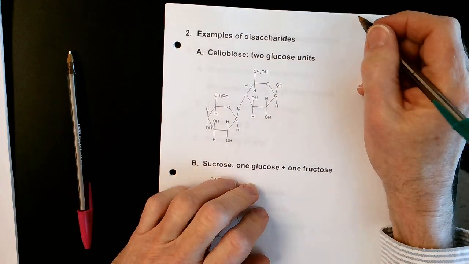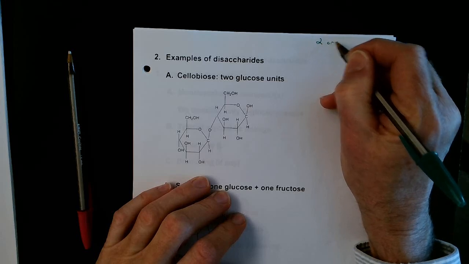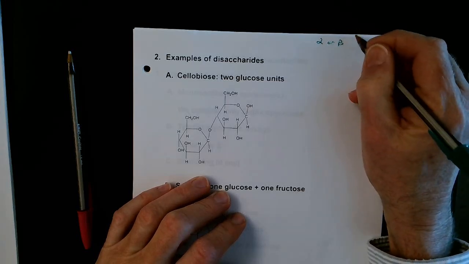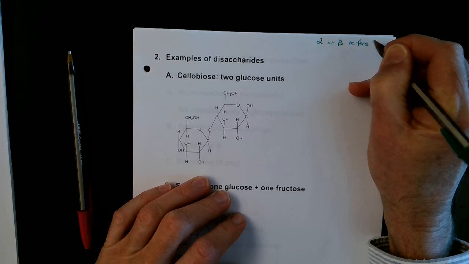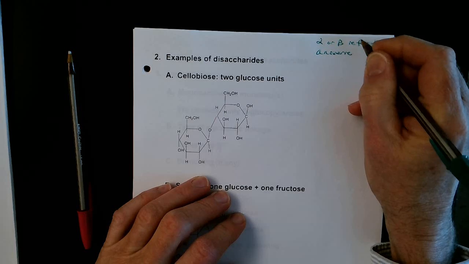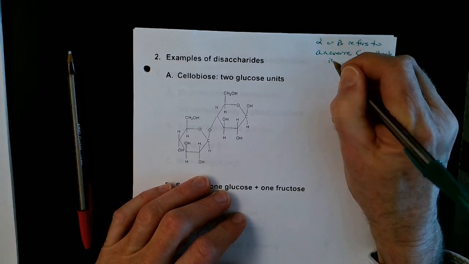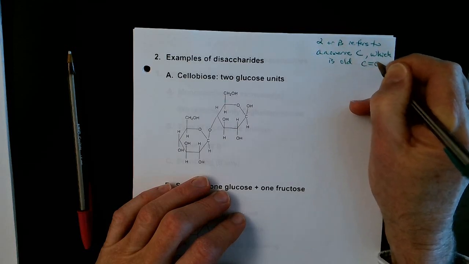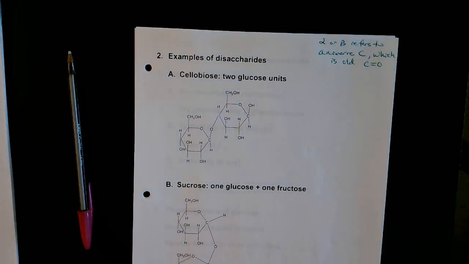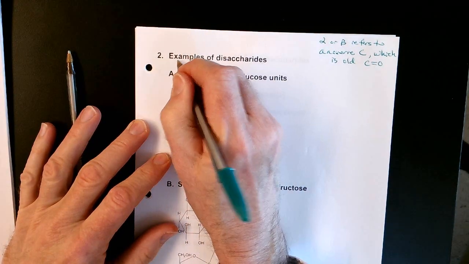All right, remember, put another little review note on this page. Alpha or beta refers to the so-called anomeric carbon, and that is your old carbonyl carbon. It's not a carbonyl anymore. All right, so here's a compound. This is a disaccharide. It's called cellobiose.